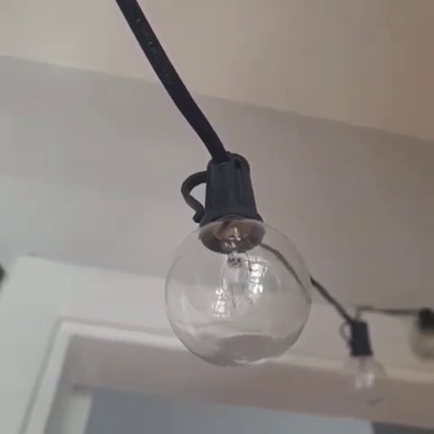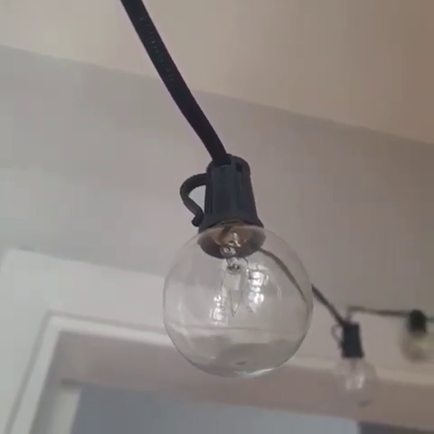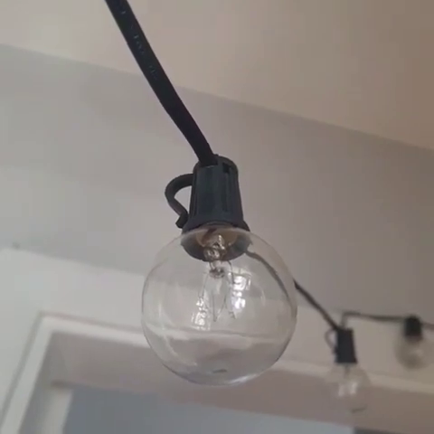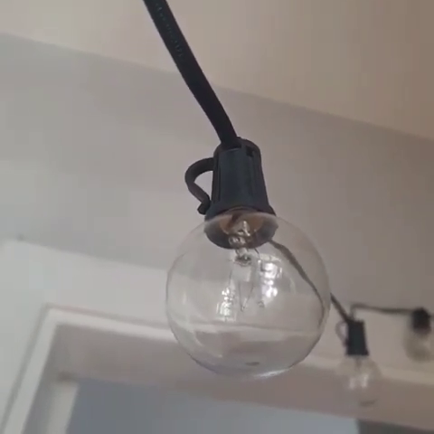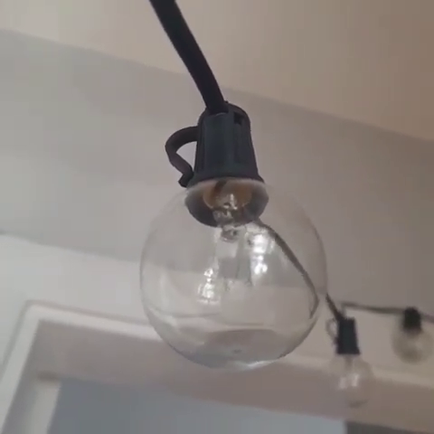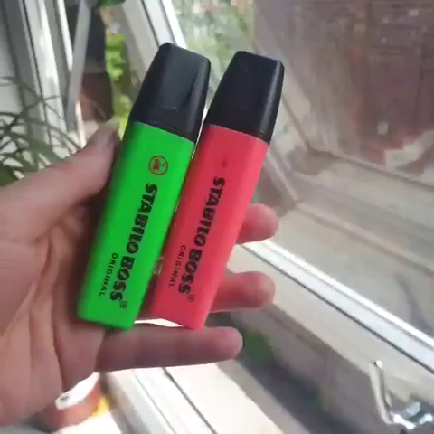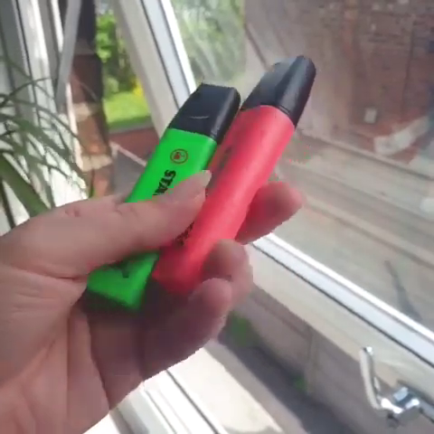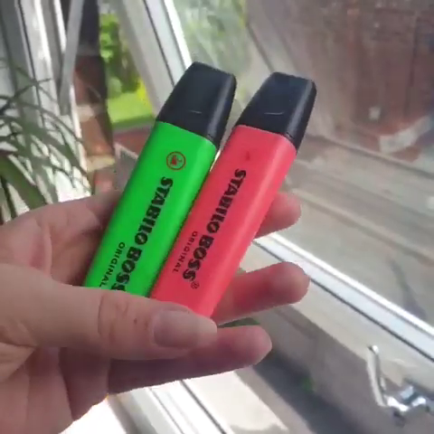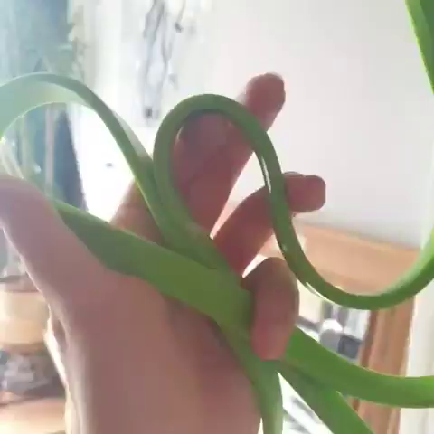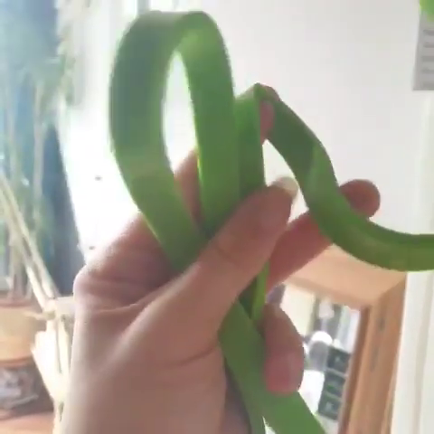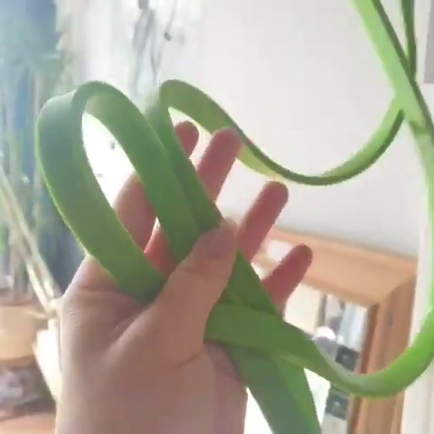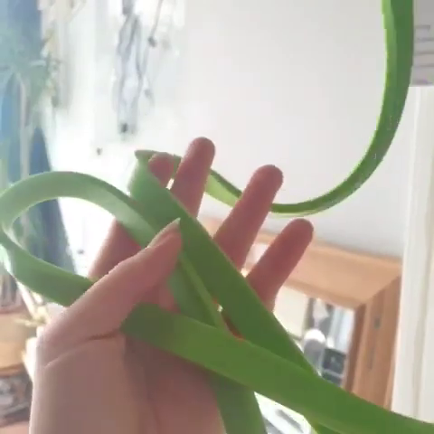Number seven is a bulb. Does it conduct or insulate electricity? And which part would conduct the electricity? Which part wouldn't? Number eight is my plastic highlighters. These are plastic. Do they conduct or insulate electricity? Number nine, rubber. Does rubber conduct or insulate electricity?